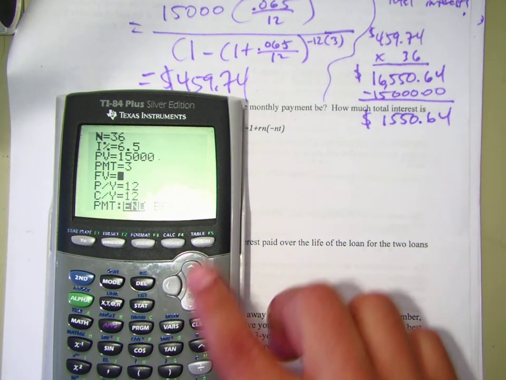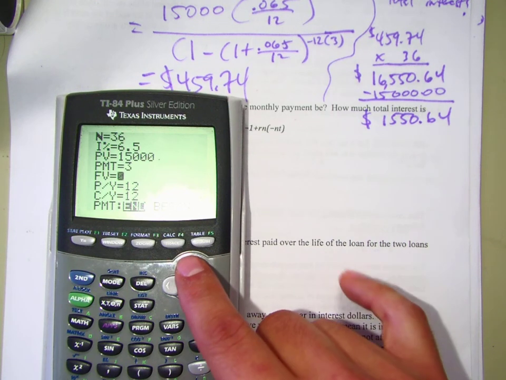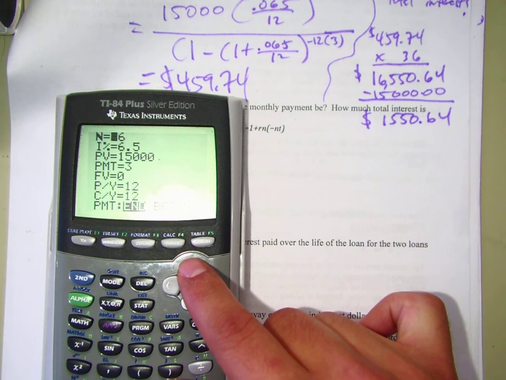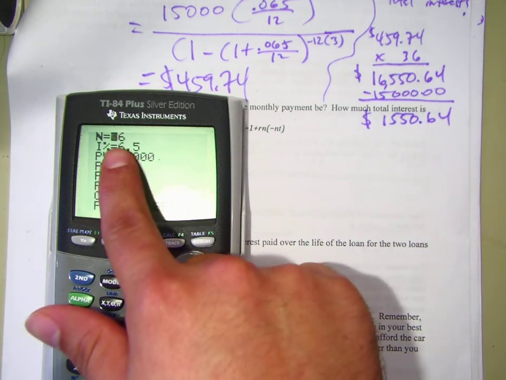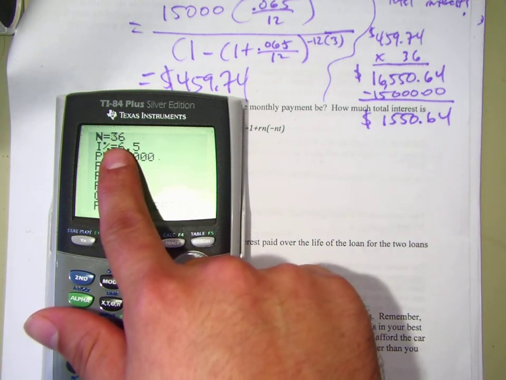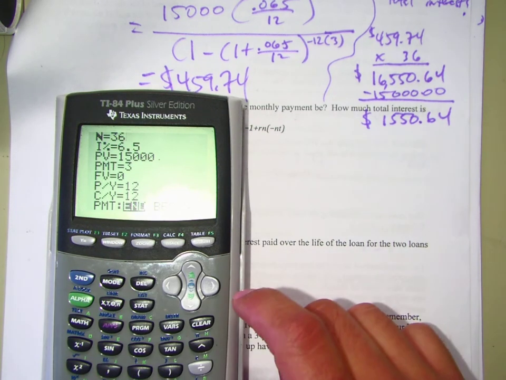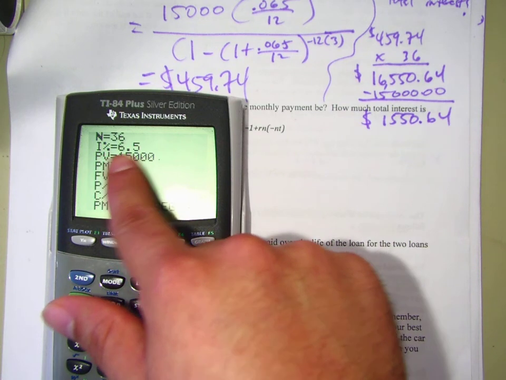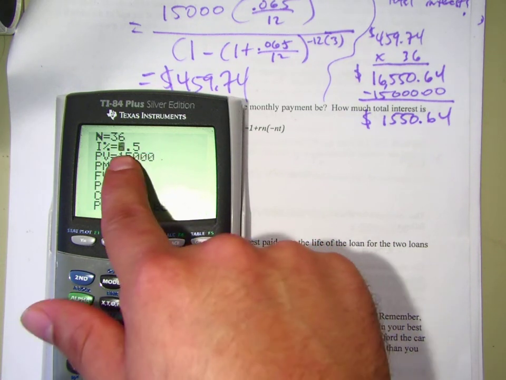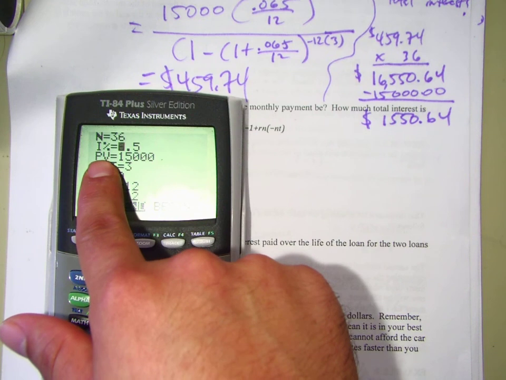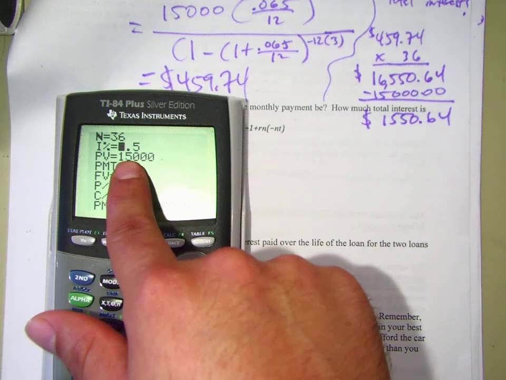Some of you might have all zeros. So here's how this is going to work. Okay? Listen carefully. N represents the total number of payments. So for this car problem, it was a 3-year loan, 12 times a year. So 36. You guys see how that works? Okay? The interest rate was 6.5%, so change it to 6.5. The principal value of the loan was $15,000. You guys understand what all these letters mean so far? Yeah. Okay?